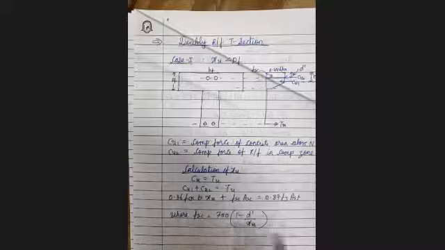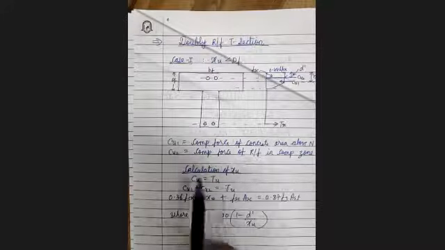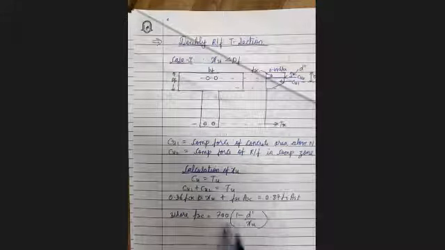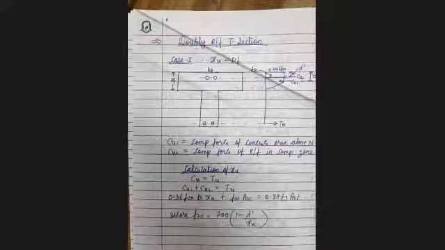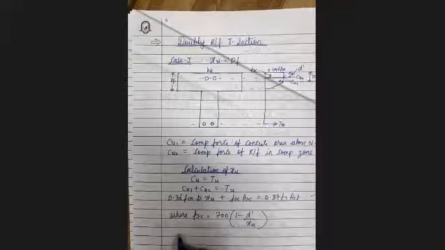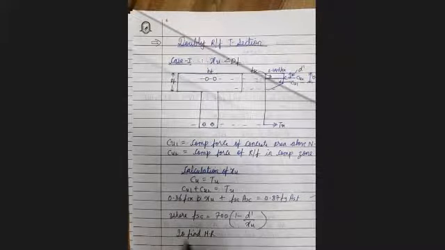If XU is equal to XU max, then it is a balanced section. So in place of XU, if you put XU max, then that will become the equation for a balanced section. So for calculation of XU, this is the equation. And FSC we know how to calculate from the table, which you already have, the permissible values. And now, how to find the MR in this case.